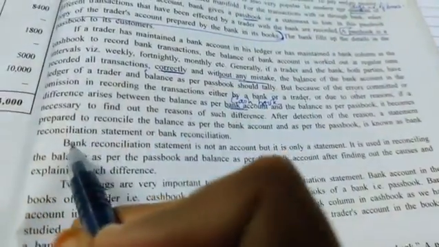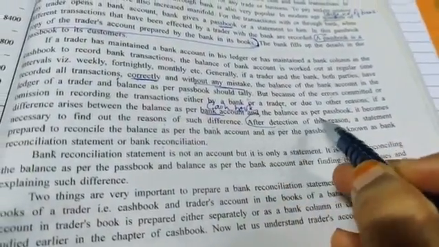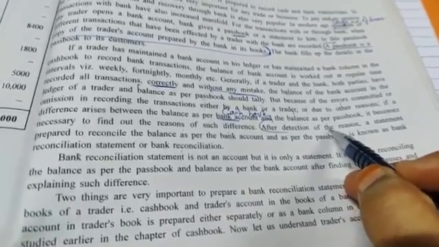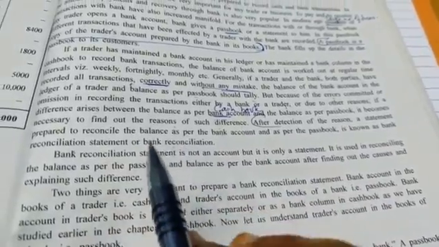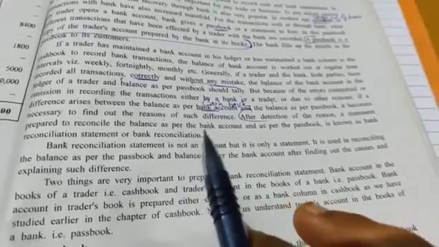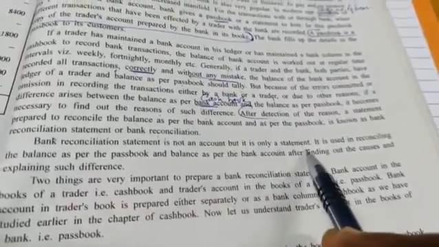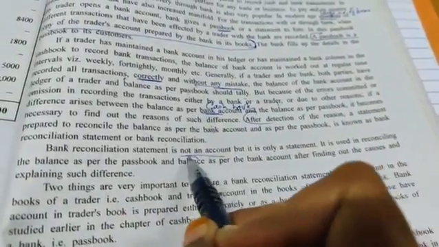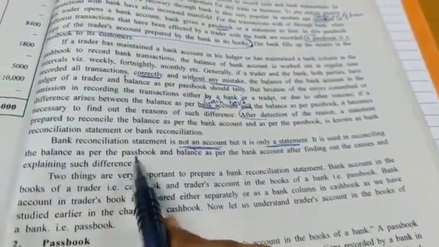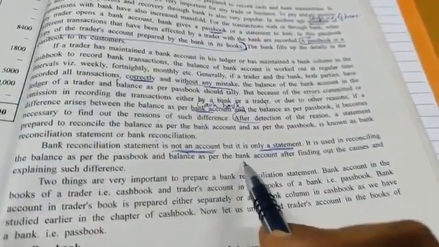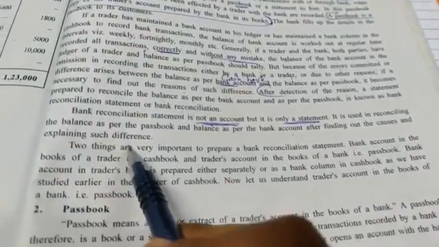Then see, in short, what is a bank reconciliation statement? After finding out the mistakes or the reasons why the amounts are not tallied, a reconciliation statement is prepared, and that statement is known as a bank reconciliation statement. A bank reconciliation statement is not an account, it is only a statement. It is used in reconciling the balance as per the passbook and the balance as per the bank account after finding out the causes and explaining such differences.